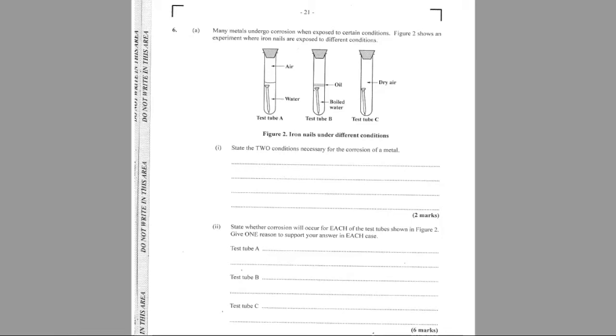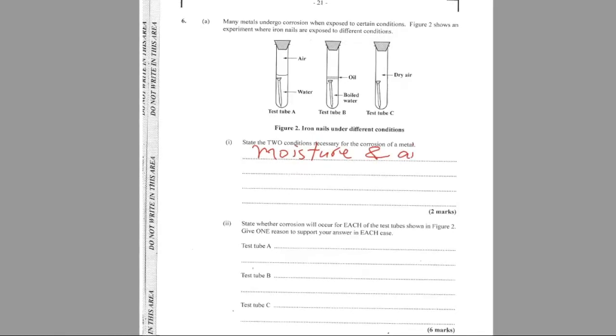So in order for a metal to corrode, these two conditions must be present: moisture and air. Moisture denotes the presence of water. And this should give us an idea why folks get very worked up when there's a scratch on the car.